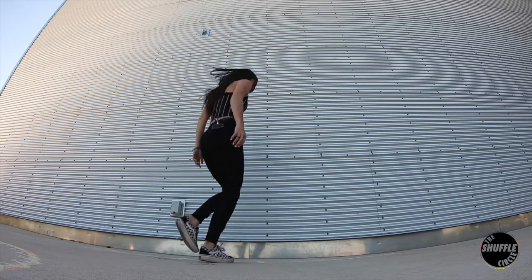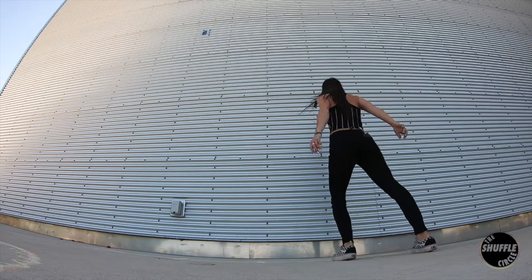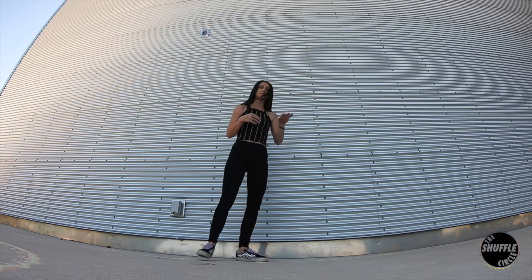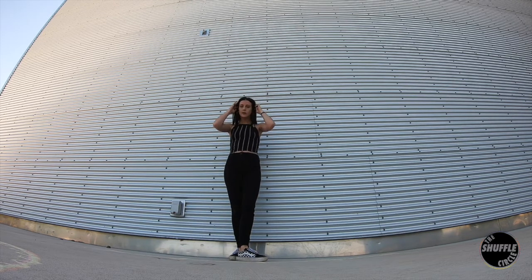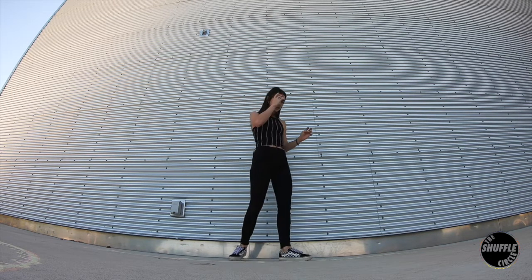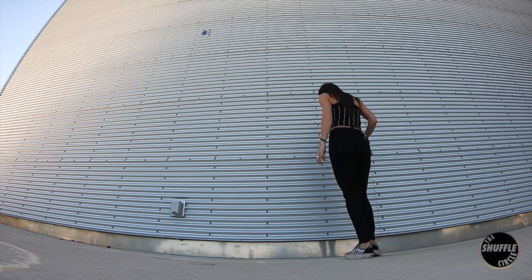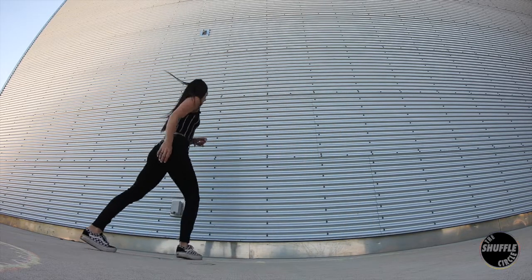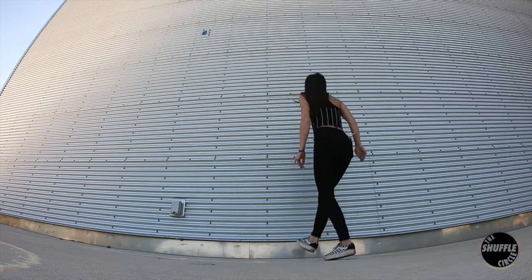1, 2, 3, 4, 5, 6, 7, 8. Now once you feel comfortable with just running man on that pattern, try out different moves on it. So try your T-step in there a little bit. It would be like 1, 2, 3, 4, 5, 6, 7, 8.